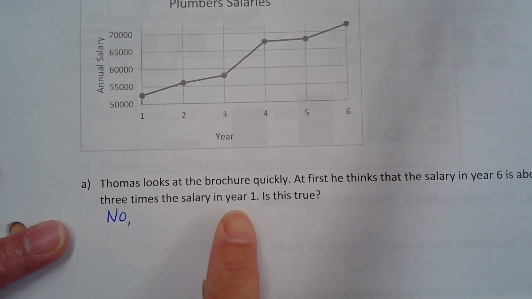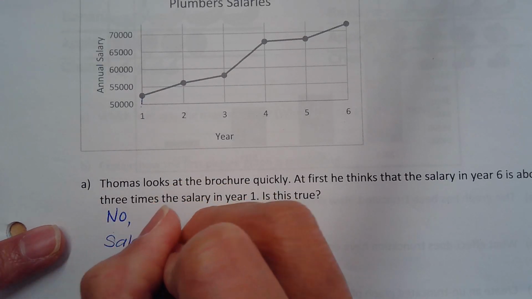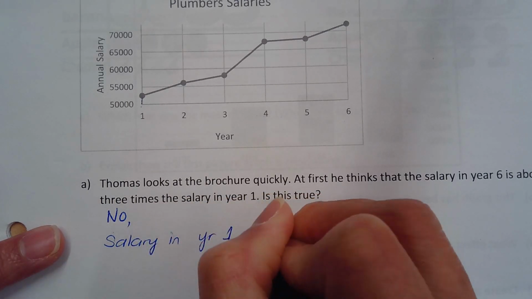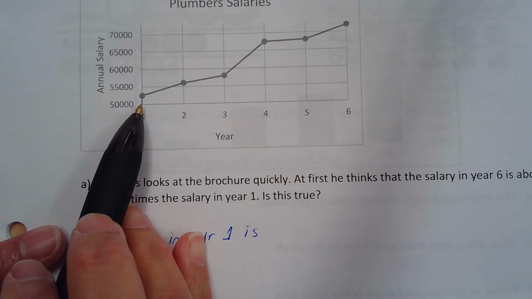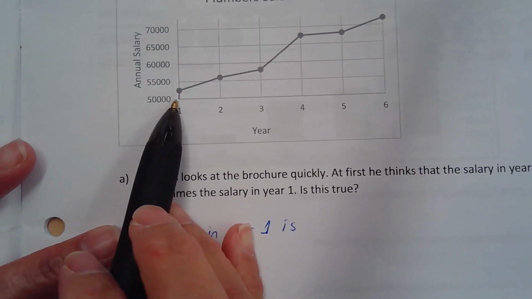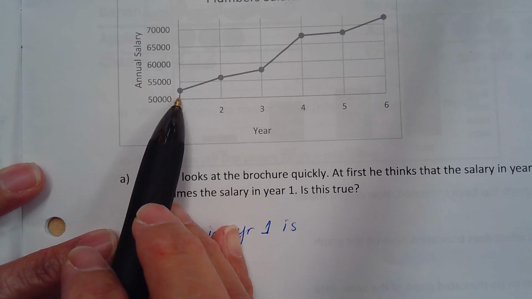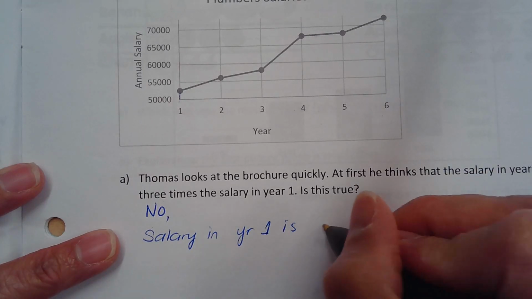Okay, well, what is the salary in year 1? Okay, salary in year 1 is what? Yeah, so how do you read this part here? It's about 52,000? Okay.